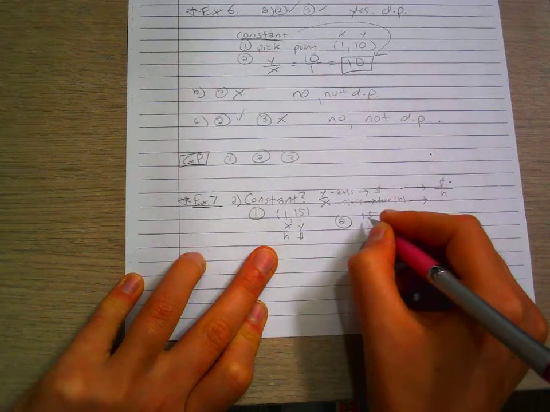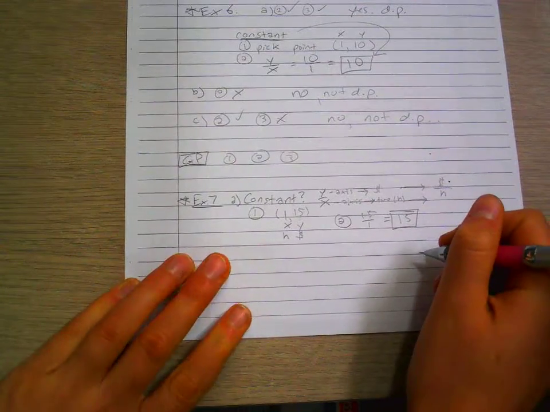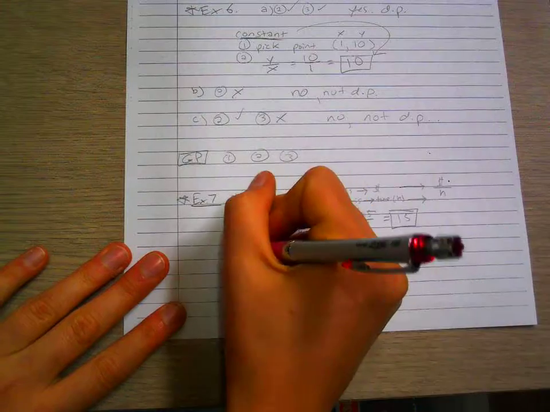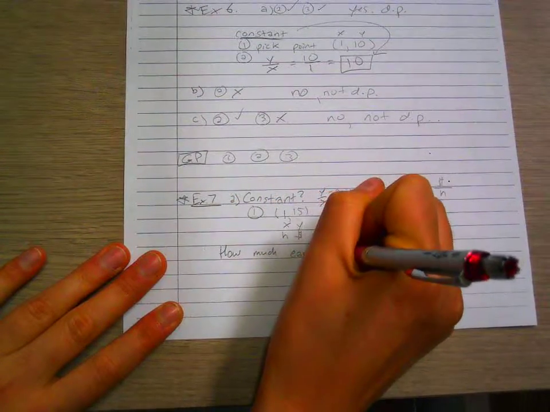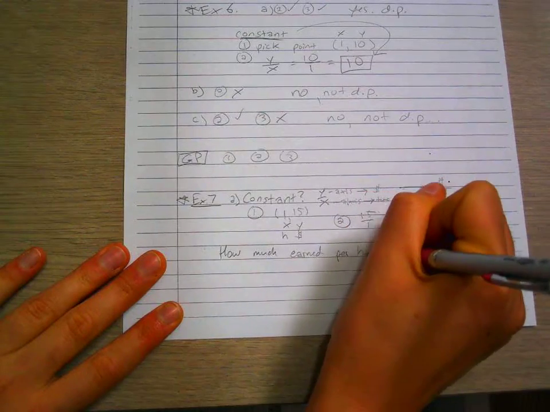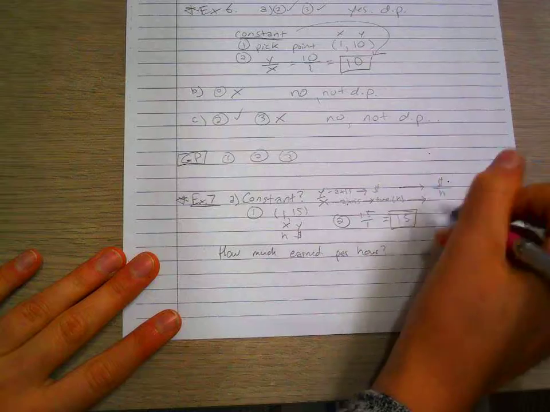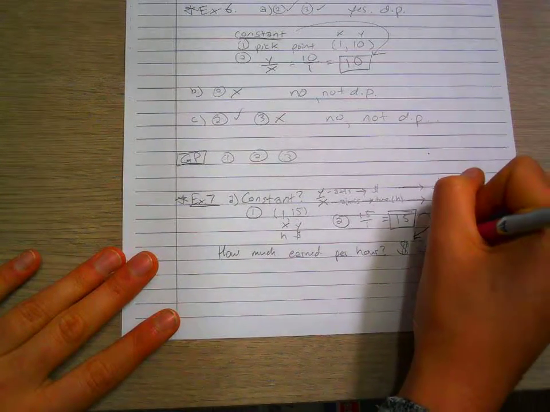Now we have to figure out how much is earned per hour. Well, the constant of proportionality is the answer to that. So if it's 15, we can say it's $15 per hour. Okay.